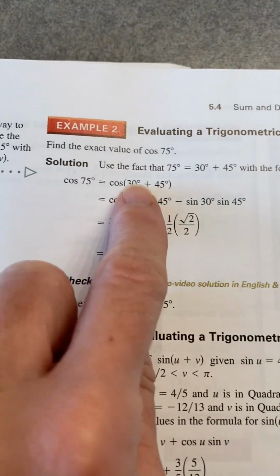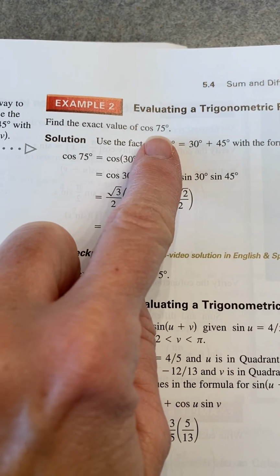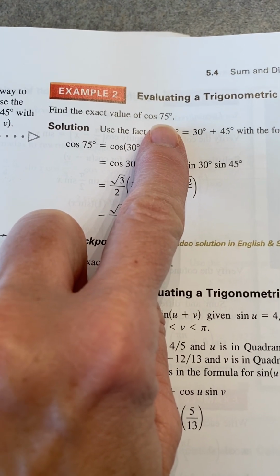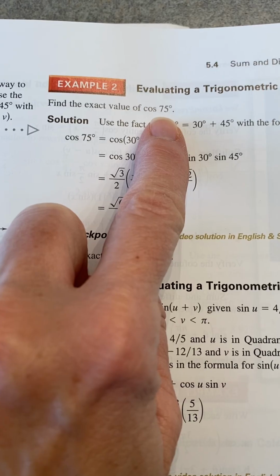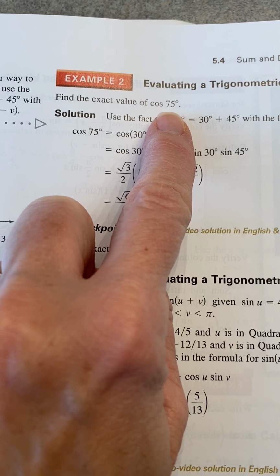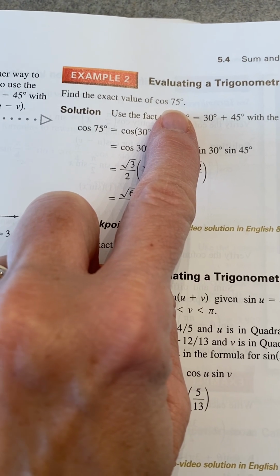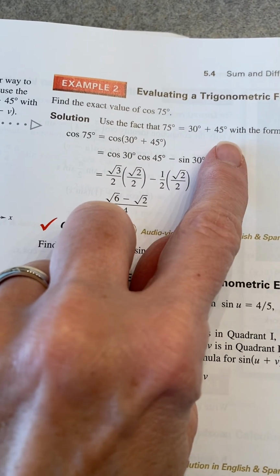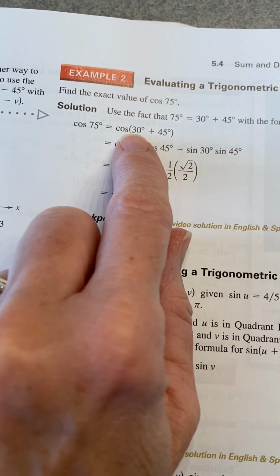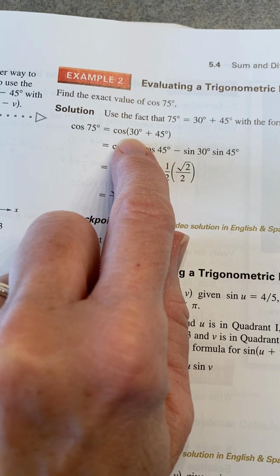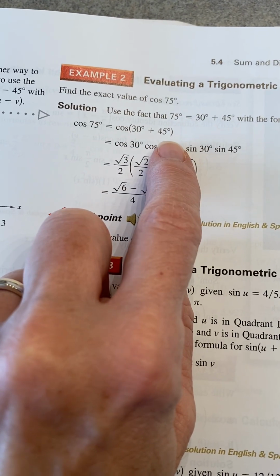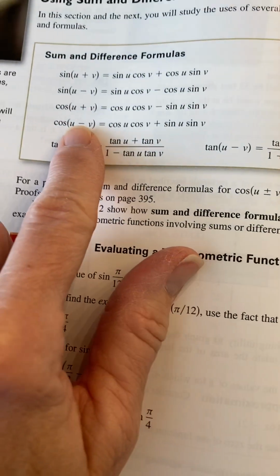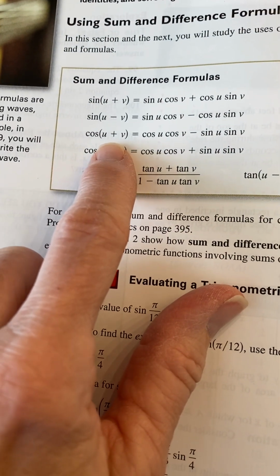Okay, example 2. Similar problem, except here they have used, instead of pi radians, degrees. Again, 75 degrees is not an angle measure on our unit circle, but we can break up 75 into 30 plus 45. And so 30 is the u, and 45 is the v. We come over here to what is the formula for the cos of u plus v.